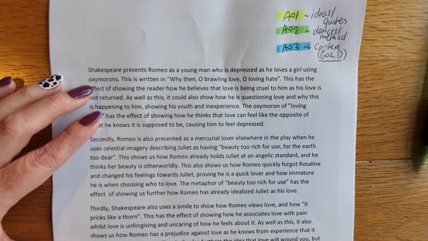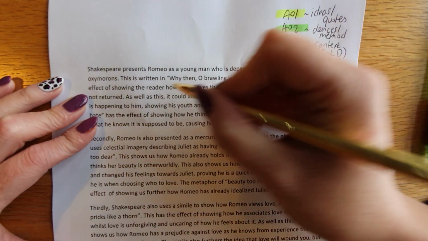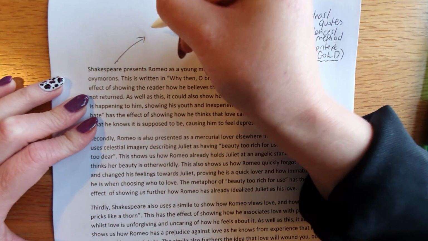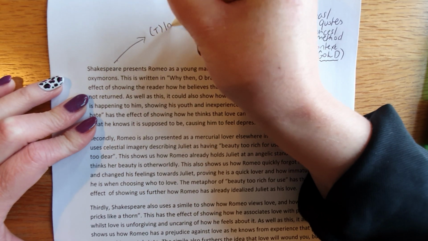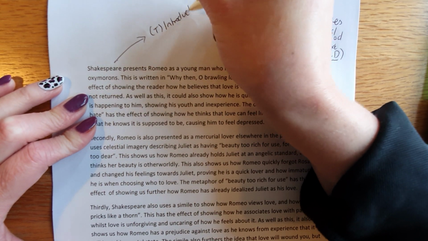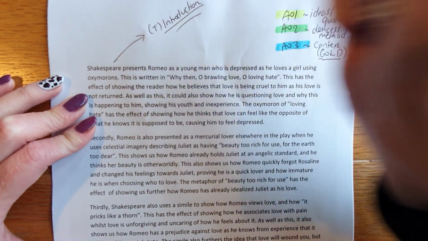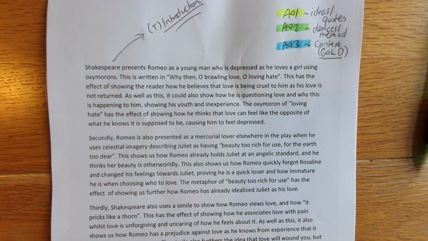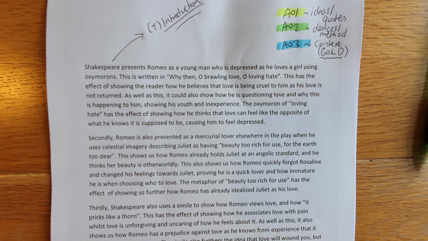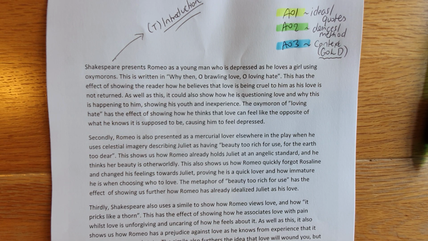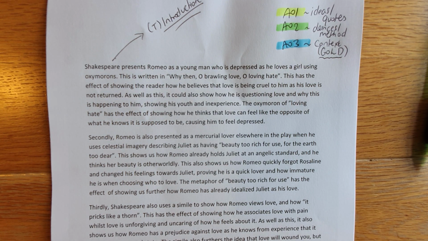And so in this example, the first thing that you can see is that we're going straight into our analysis. This student should have an introduction. And that introduction is just going to very briefly outline the basic themes and ideas of the text. It might be something as simple as Romeo and Juliet is a tragic love story of 2 young lovers.